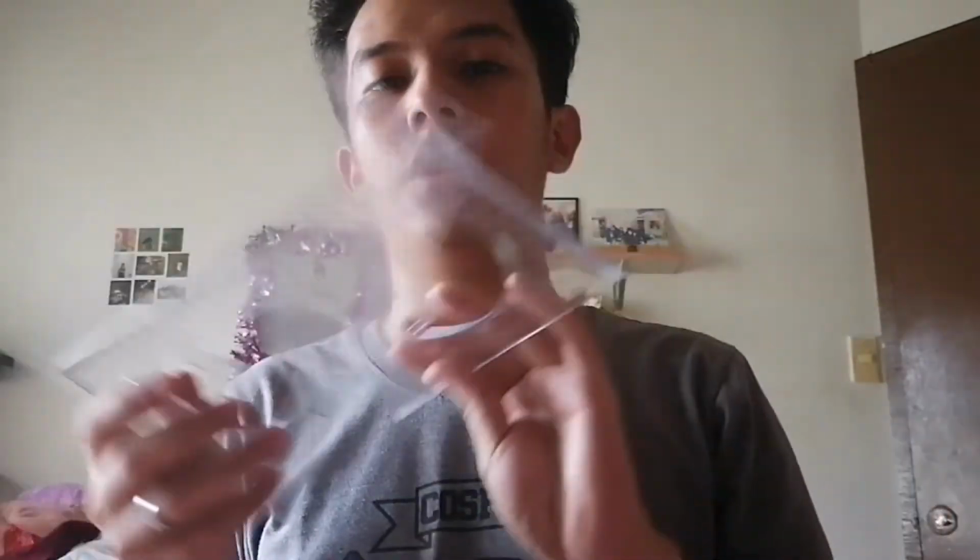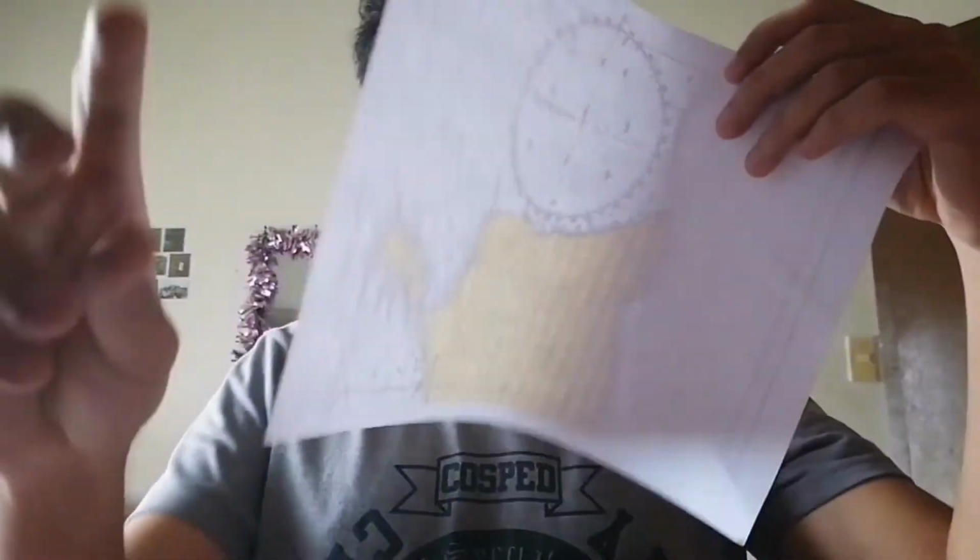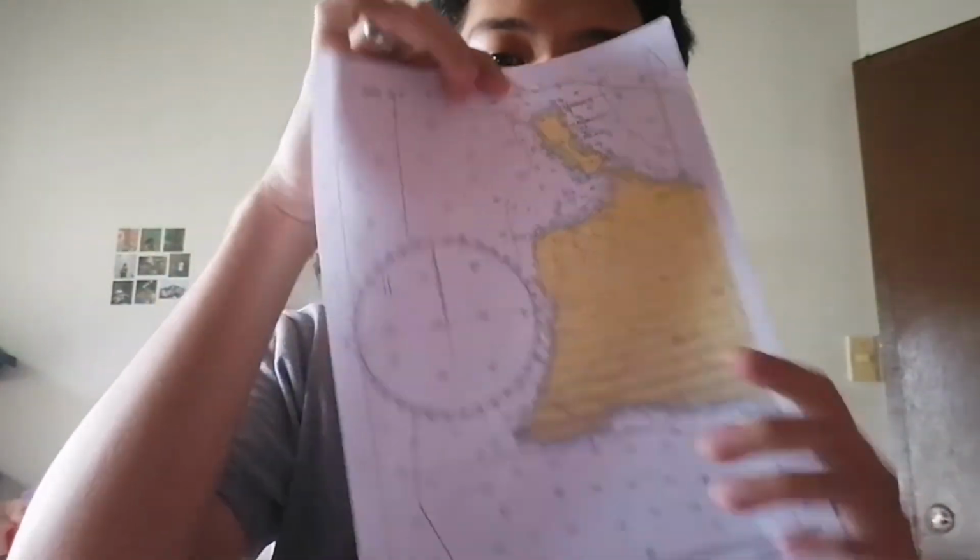For today's activity, we'll be doing the assessment plan 1A of the navigation 213, and the things needed: triangle rulers, pencil, compass divider, and chart number 9.